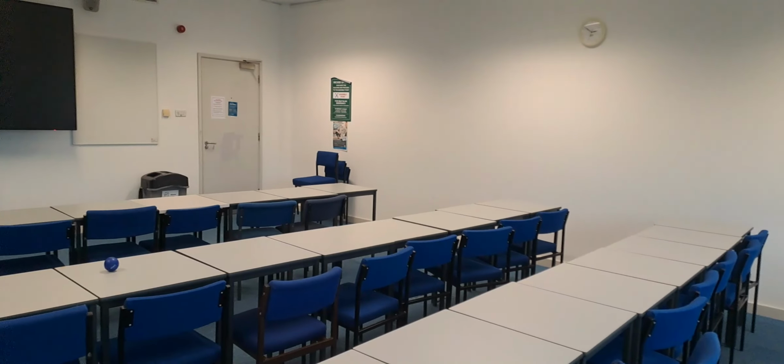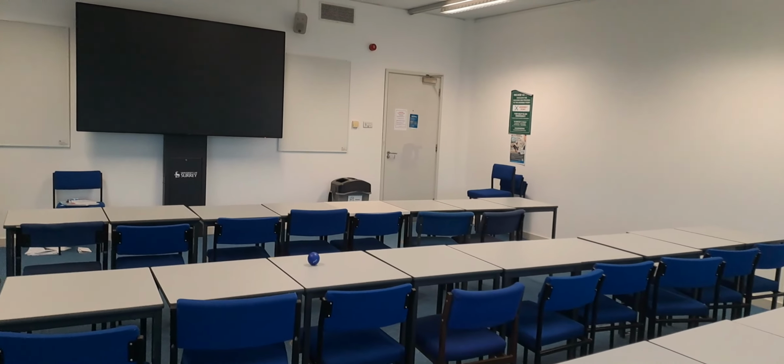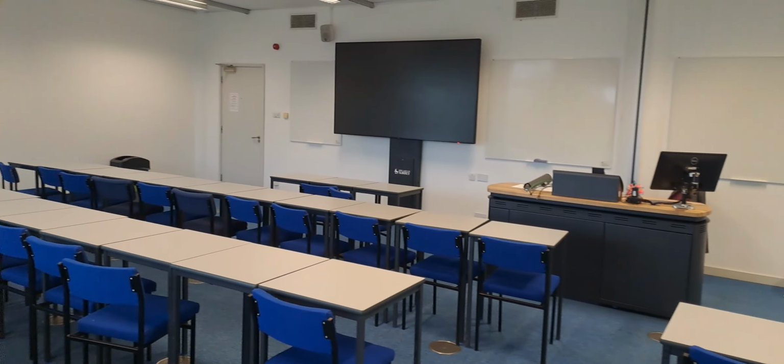Right, okay, we're going to hop now into the third of the lecture theatres. This is a different space. It's a longer, thinner room, and the main difference here is that the students aren't on tiered seating. They're on one level. Now, the challenge with this room is that you've got your screens either side.